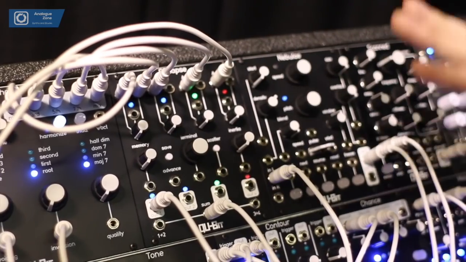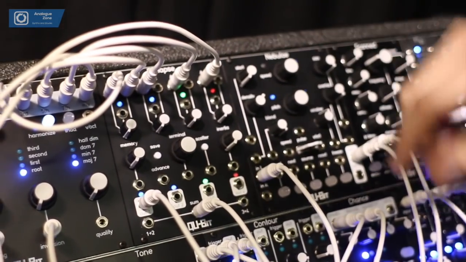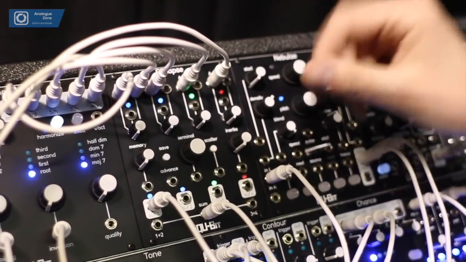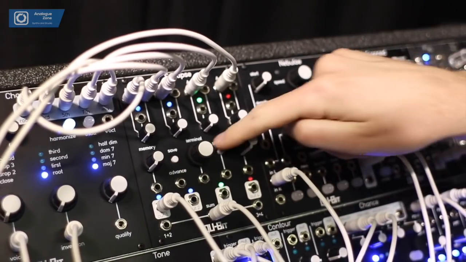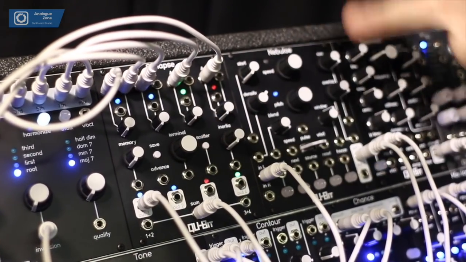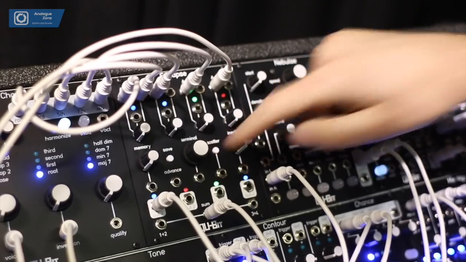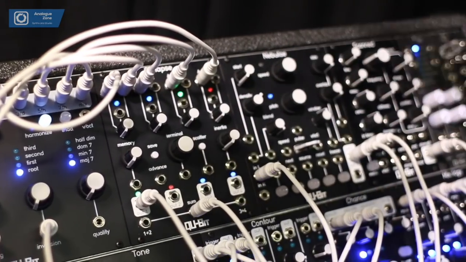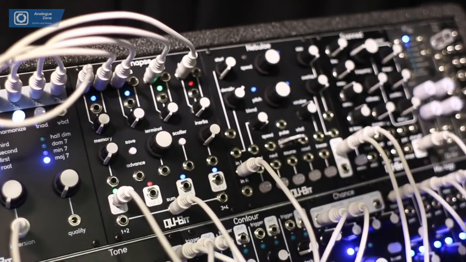Next to that, we have the scatter button, which sends all of the inputs to random outputs. So instead of it being sequential left or right, all of a sudden they go to unique and unpredictable outputs, which is a really cool thing to have in a patch. Add some sort of aleatoric aspects to it.